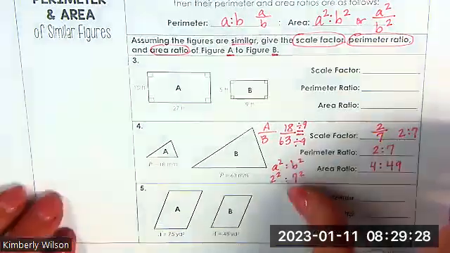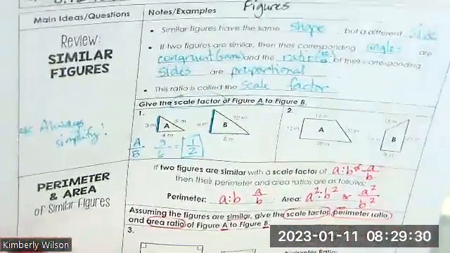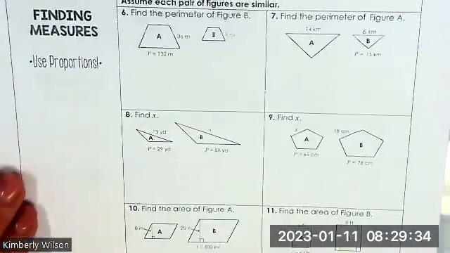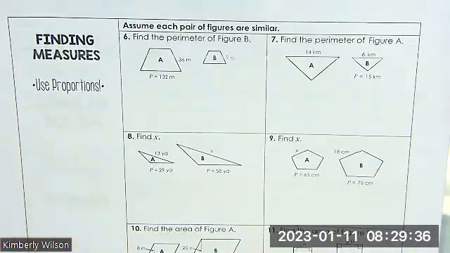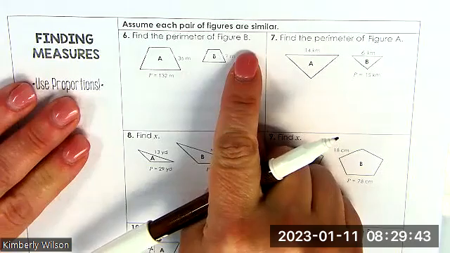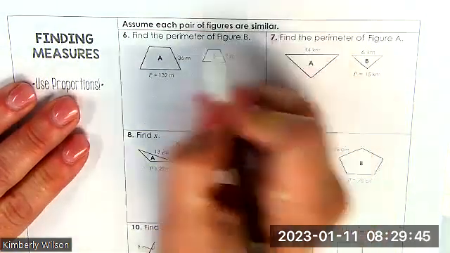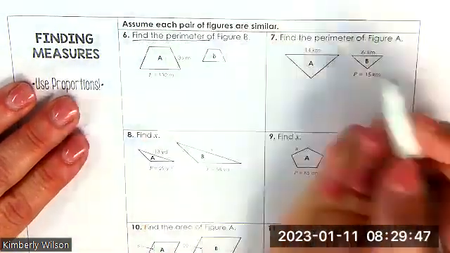Next, we're moving on to the next page. So we have the perimeter of figure B. If we assume the figures are similar, we want to find the perimeter.